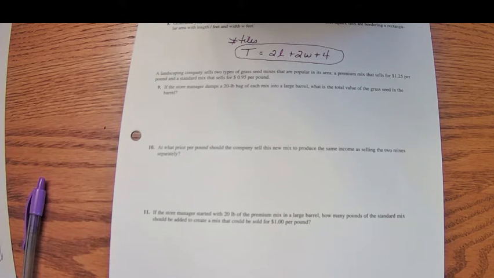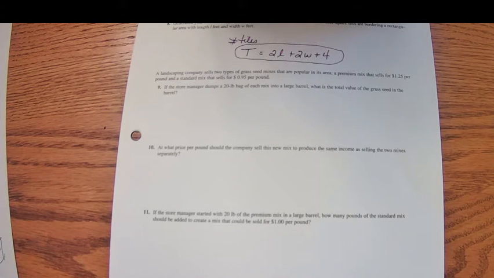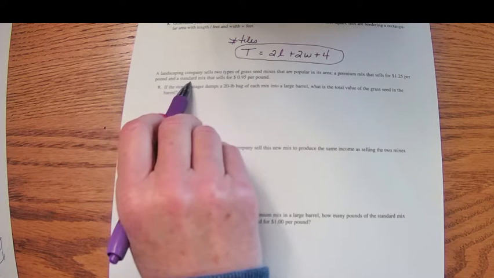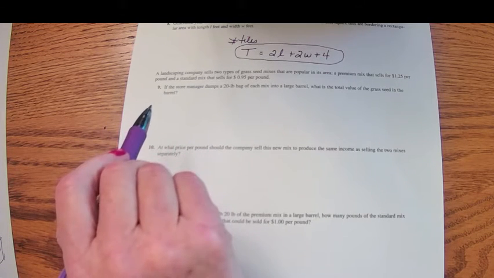In this last application, which is word problems, this is going to lead us up into a mixture problem, mixing two different types of products, in this case two different types of seed, but it could be two different types of chemicals, two different types of solutions, two different types of coffees.